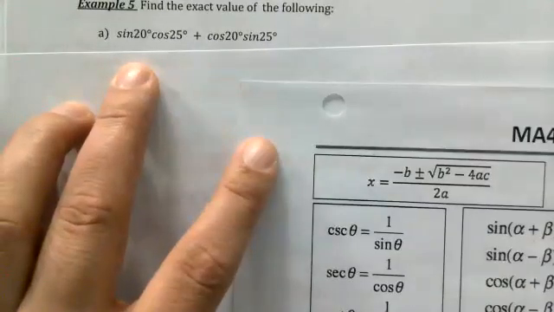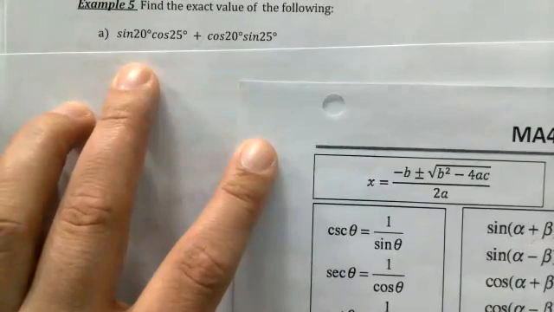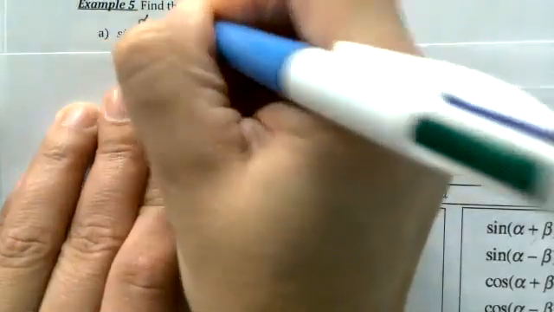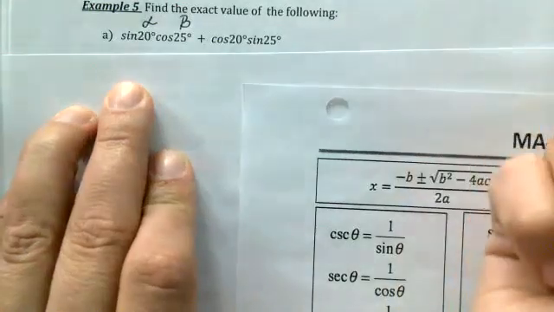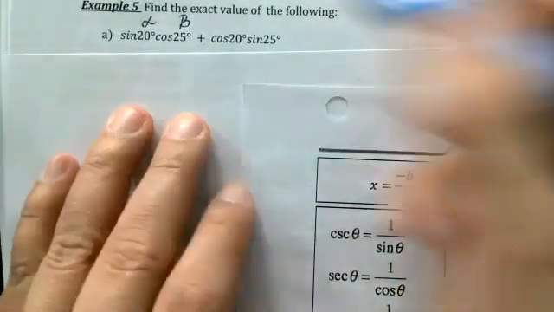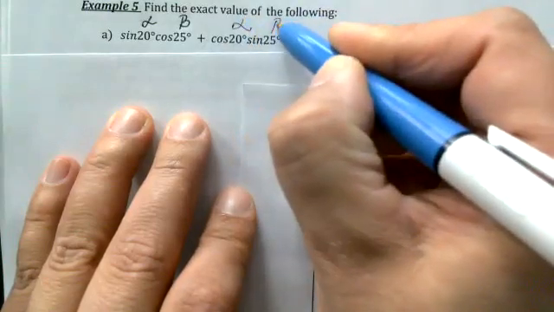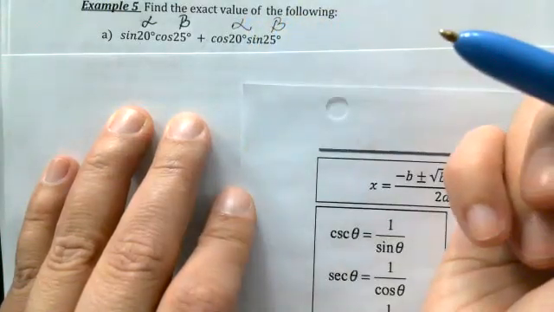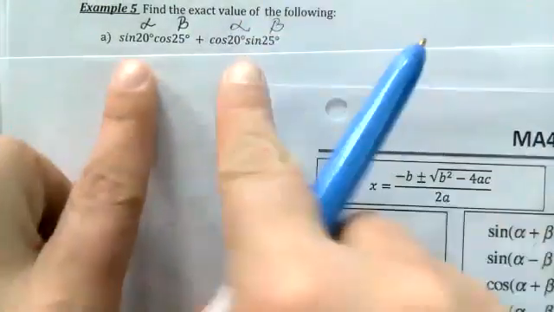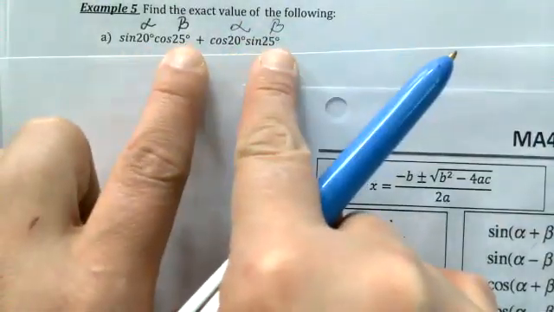And then you also recognize that if you were to do this question without the calculator, because the question says exact value, you are stuck because 20 and 25, it's not an angle we memorize values on the unit circle. And we also notice the same angles repeat on the other side. It has to be, right? The same angle there, the same angle there.